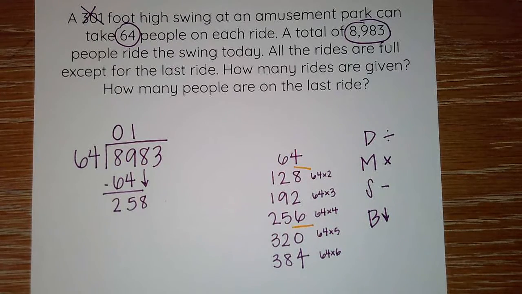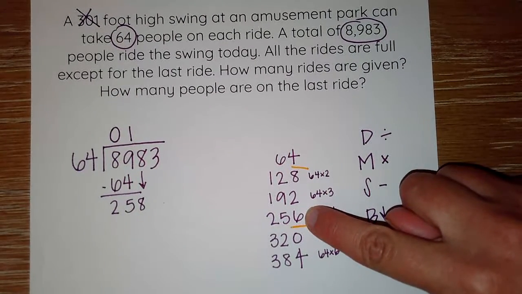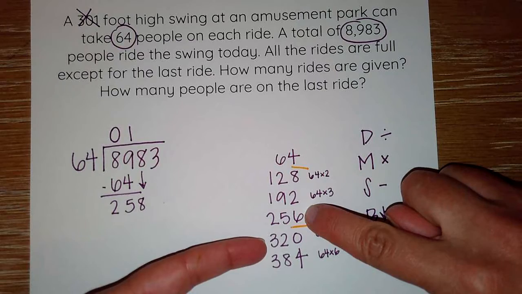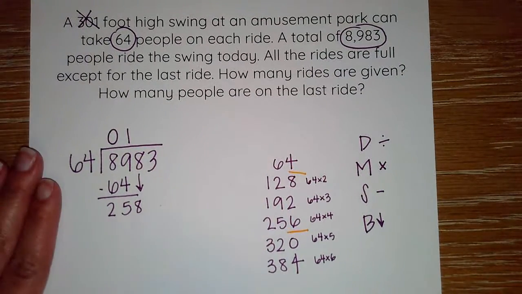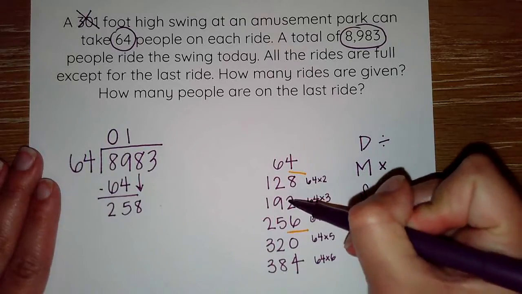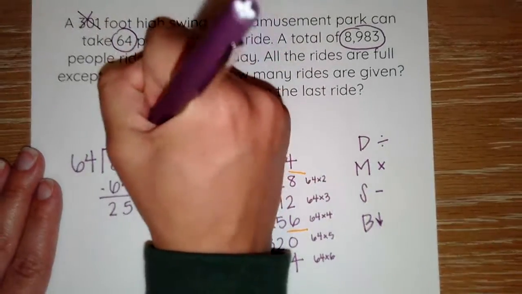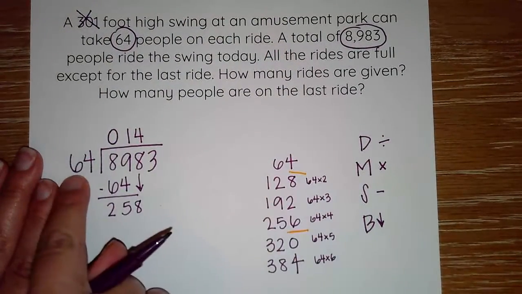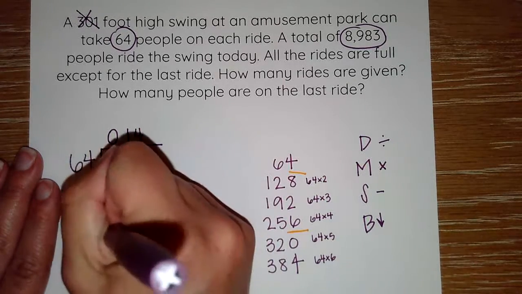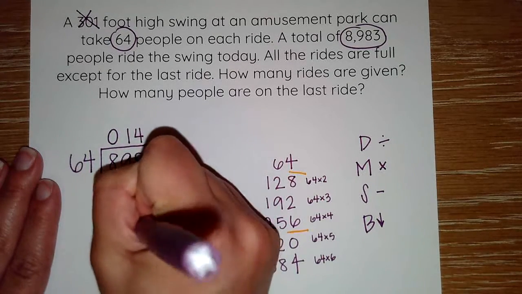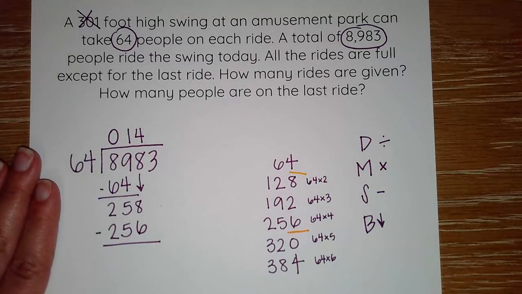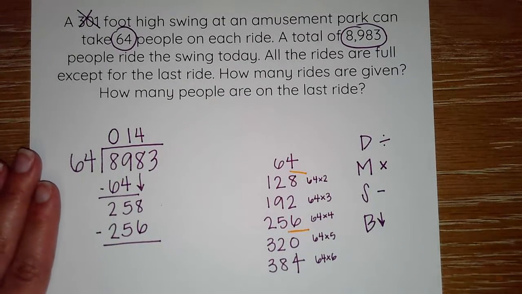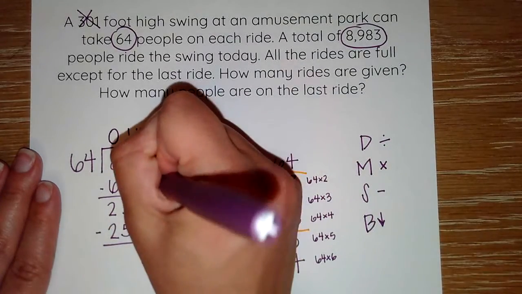Now, we're very close with that 256, but we can't get another 64 between 256 and 258. So I know that it goes in 1, 2, 3, 4 times. And I know that 64 times 4 is 256. From here, I subtract. And 258 minus 256 is 2. And now I bring down.